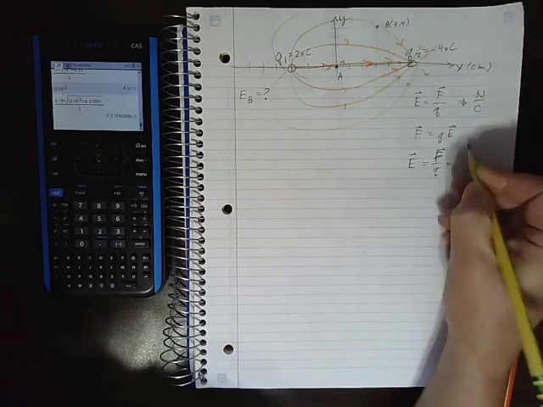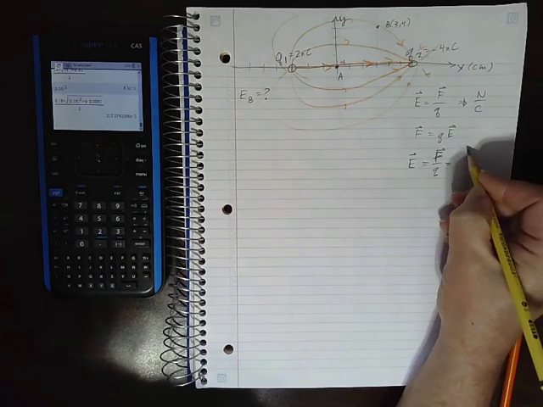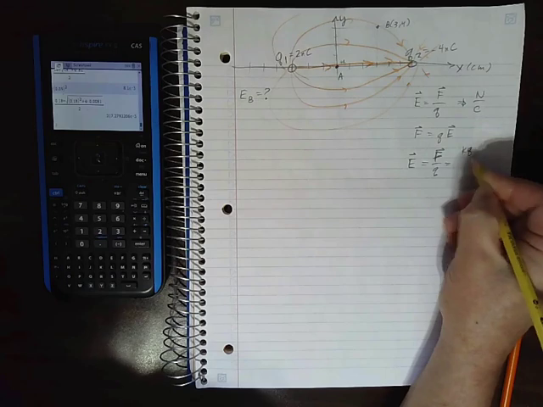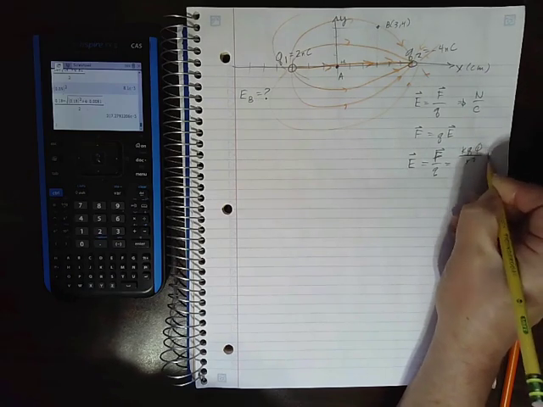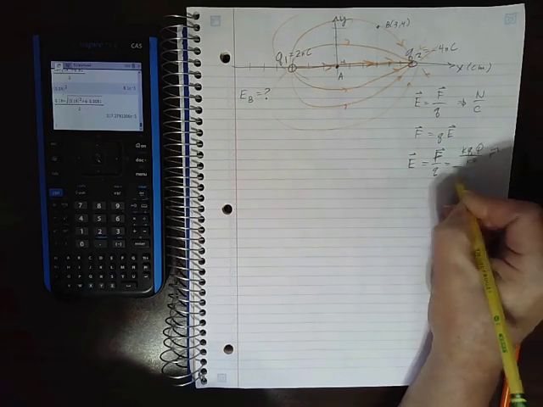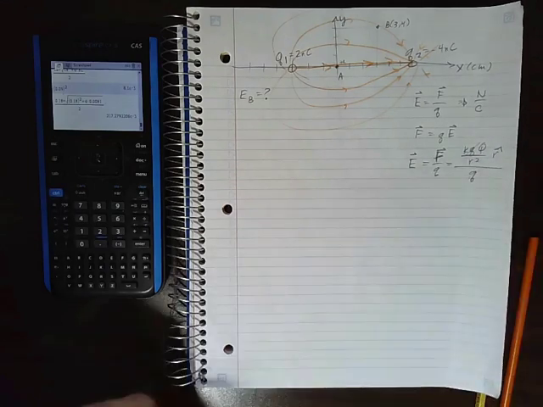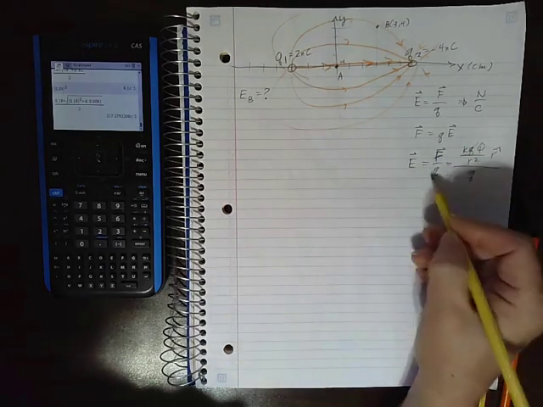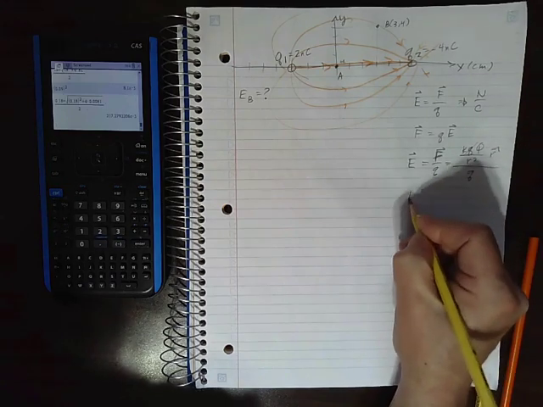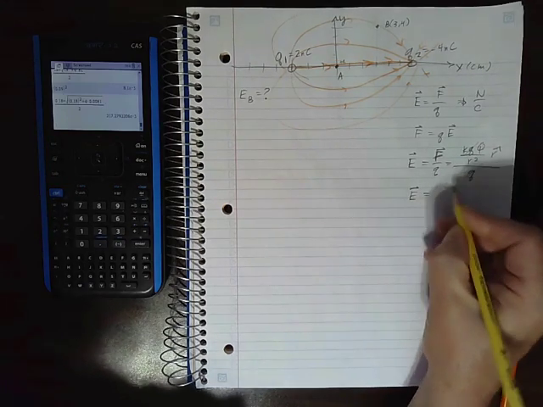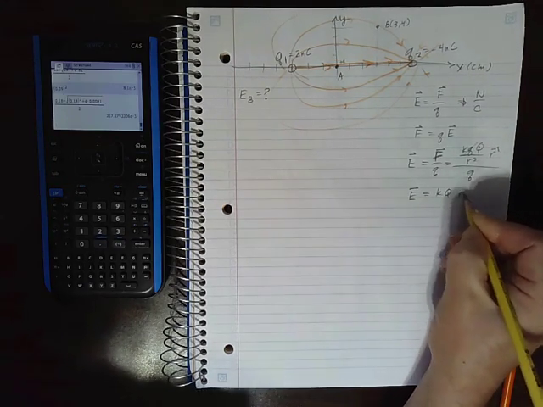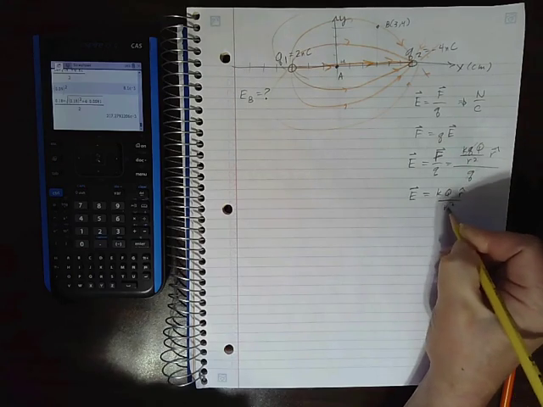But what was the force? What did Coulomb tell us? The force is kQ over R squared, R hat, and then we're going to divide that by q. So the q of the test charge will cancel out, right, because it was in the force equation, but then we're dividing by it again, so it's gone. So E for a point charge then is just kQ R hat over R squared.